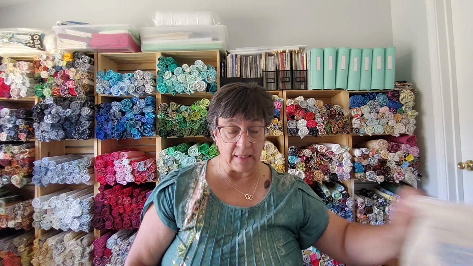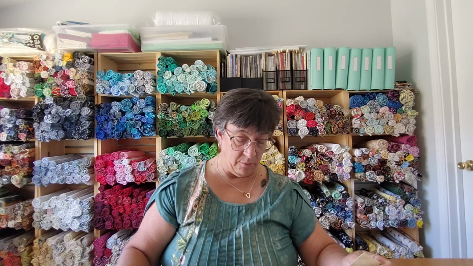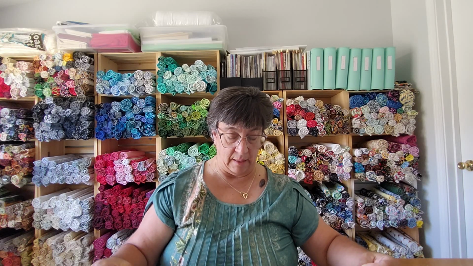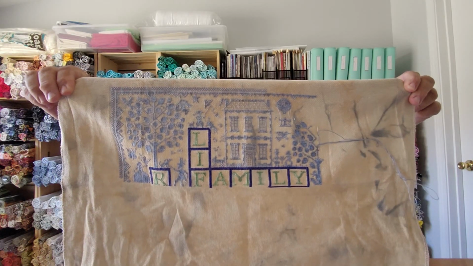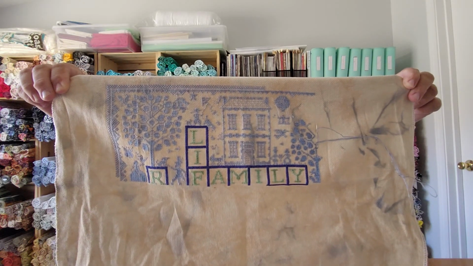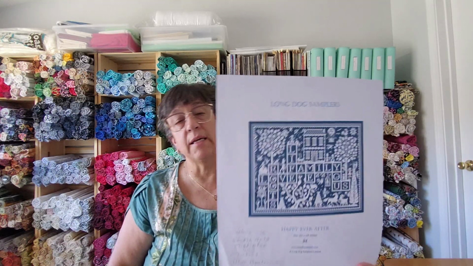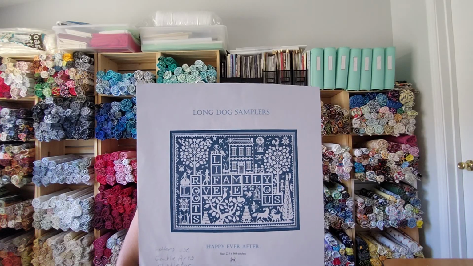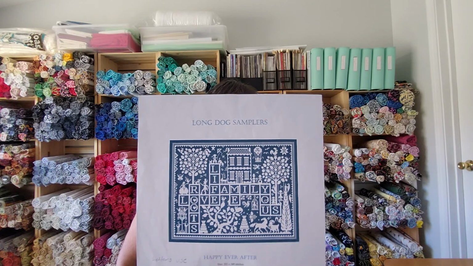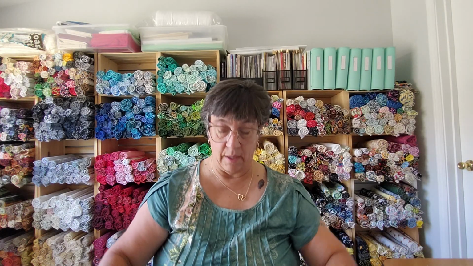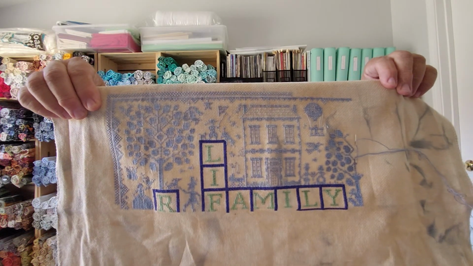Okay, so the last WIP I have is one that I'm doing as a gift for my son and his wife, and it is called Happy Ever After by Long Dog Samplers. It looks like this. It could be a monochromatic, and it kind of is, but with a little bit of pop.